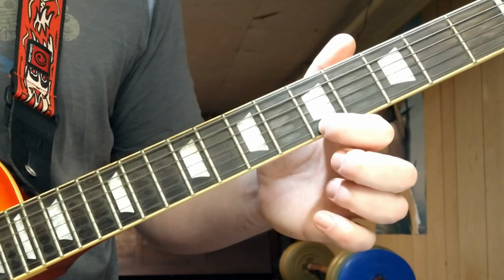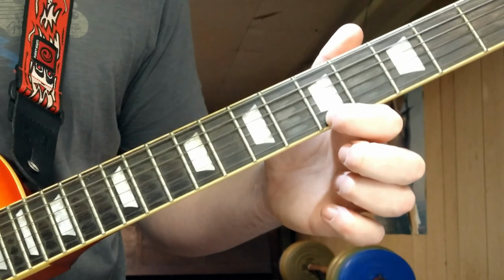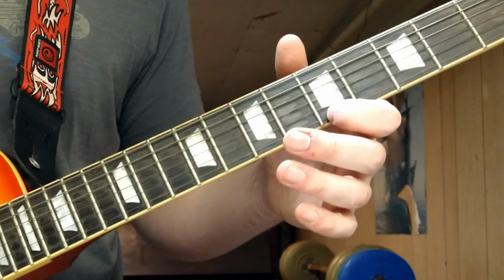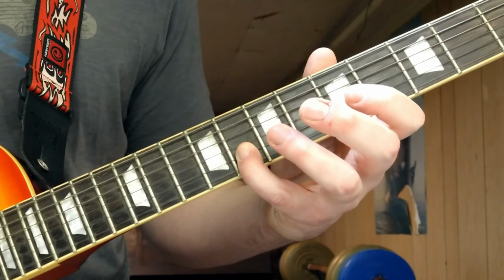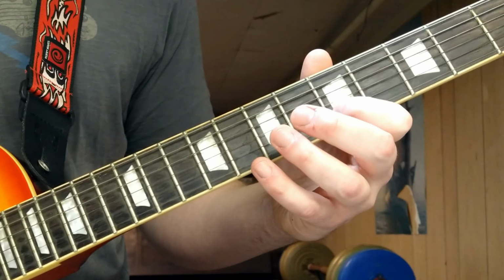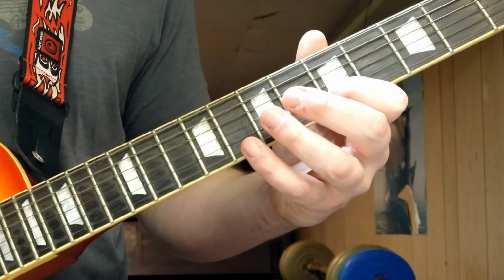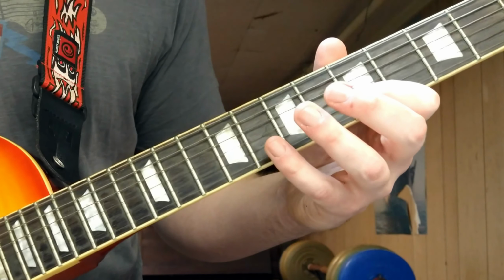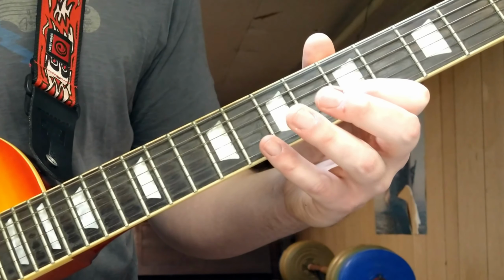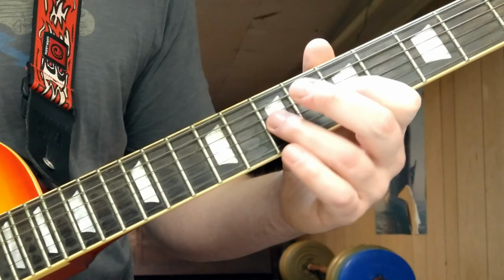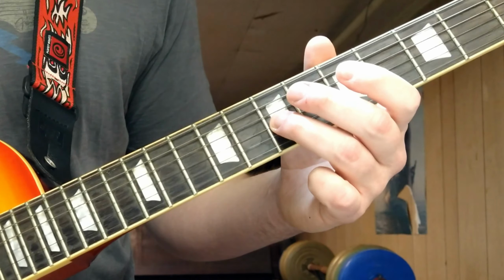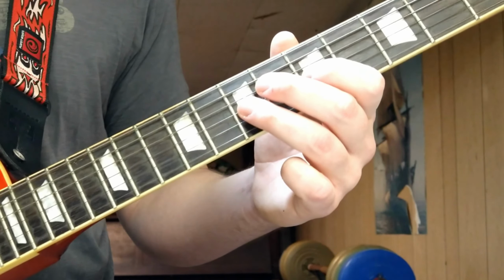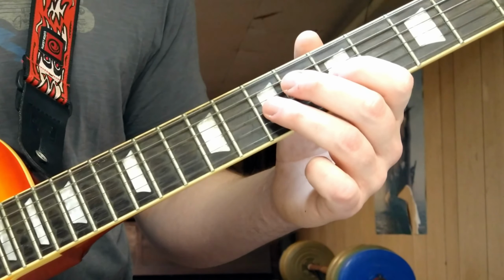That's where I ended. 5th fret on the high E. Then you're going to do 5th fret on the high E again, to 8, 5, 5 on the B, to, which is 5, 7, 5, 7 on the G.